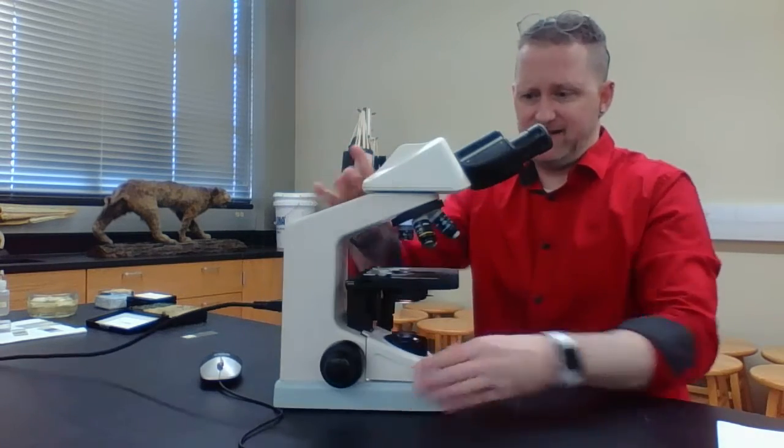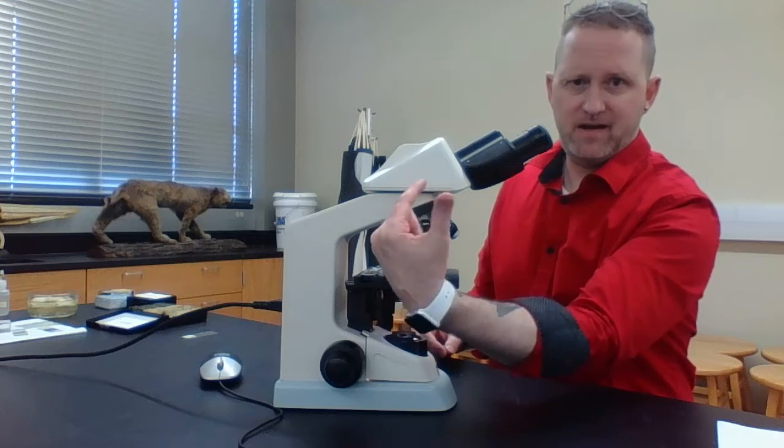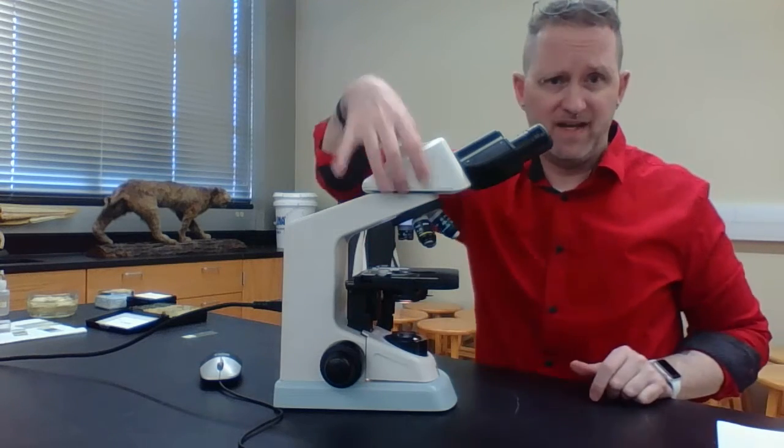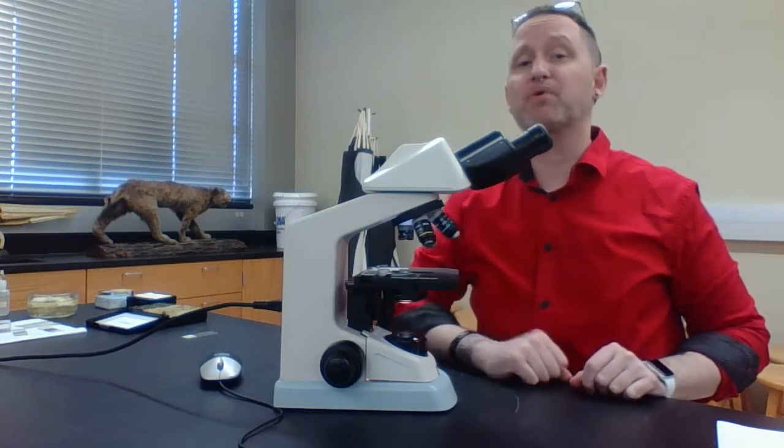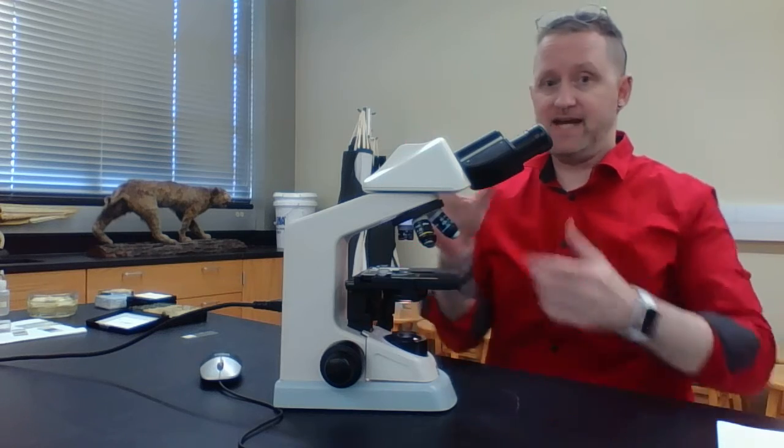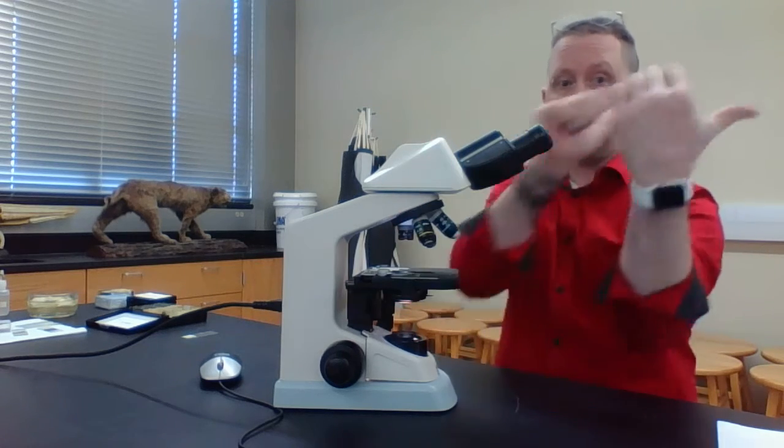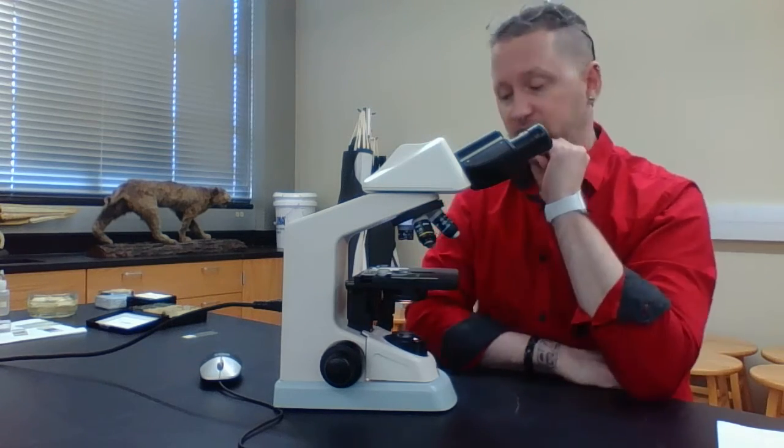So again, the light has to pass up through here and then pass up through here. Inside this body tube, there's a prism that takes the light from your specimen and shines it through your ocular lens.